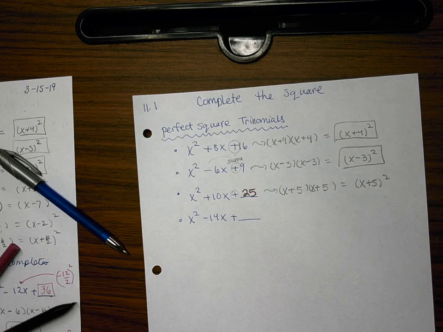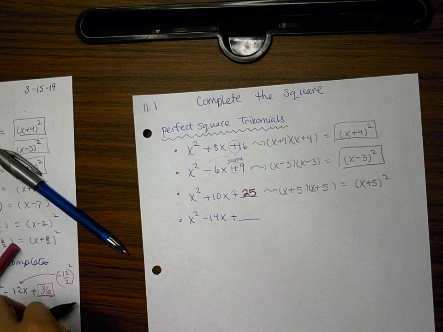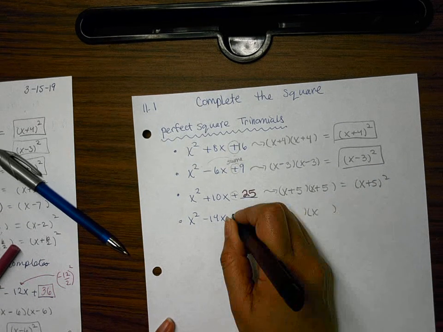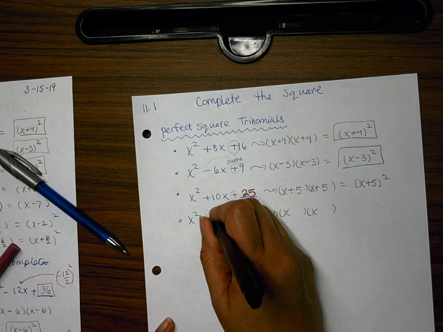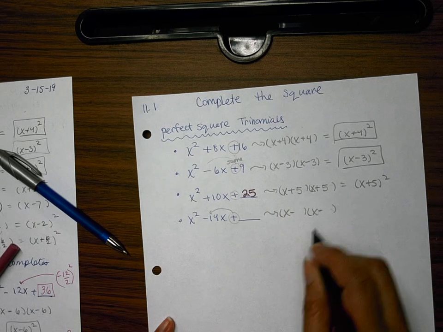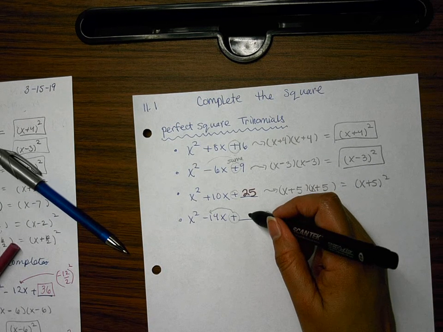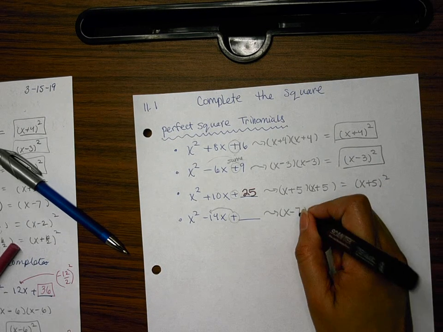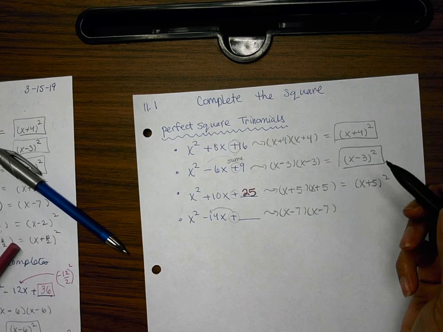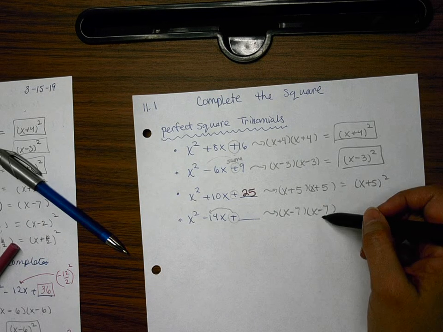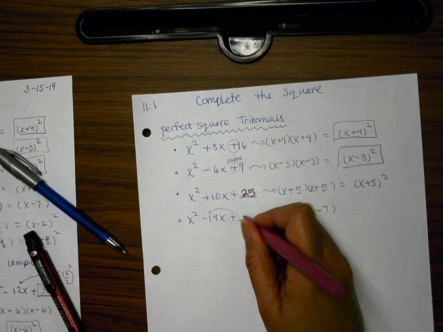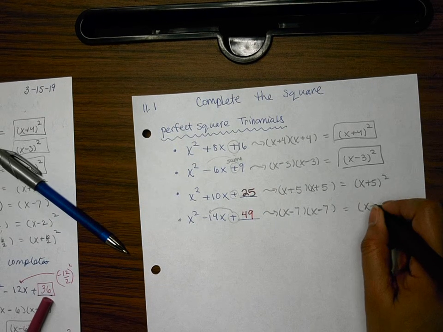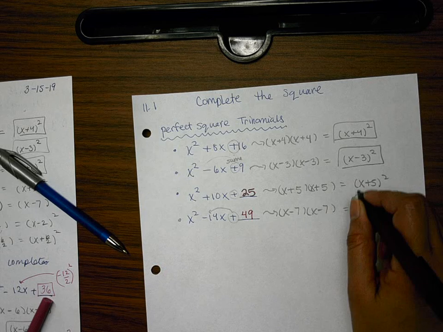Now, try it on your own. We know it's going to be x and x. We know that's always going to be plus, so they have to be the same. The neighbor tells me they are both negative. I don't know what this number is, but I know I want it to add up to negative 14, and I want these two numbers to be the same. Minus 7 gives me the negative 14, and negative 7 times negative 7 is positive 49, which equals x minus 7 quantity squared.